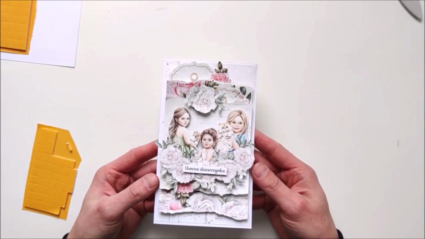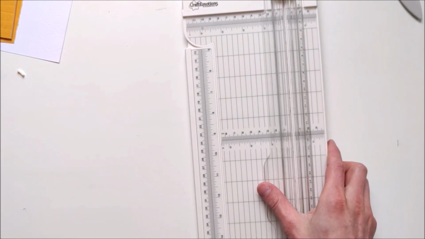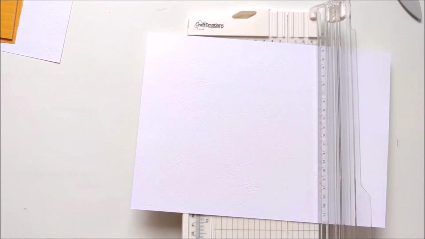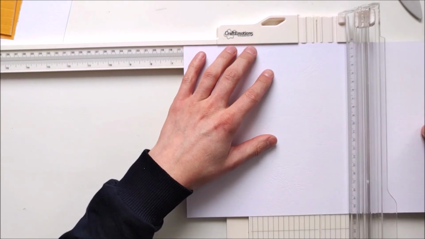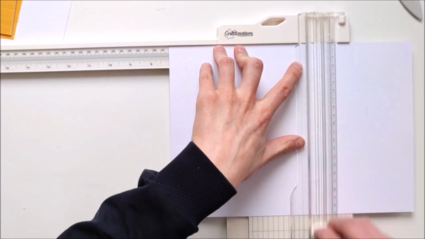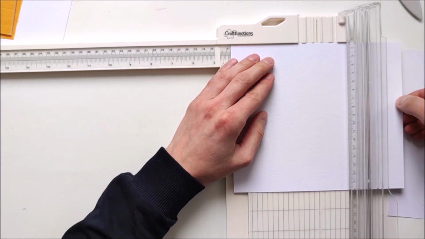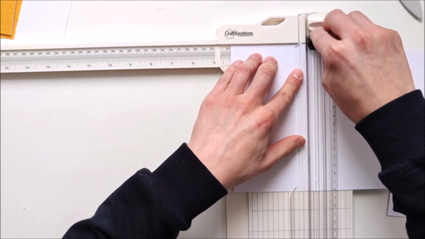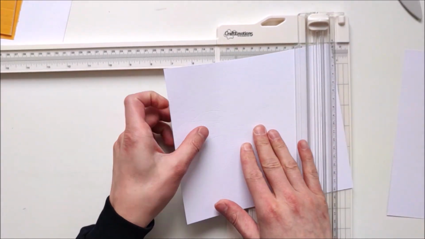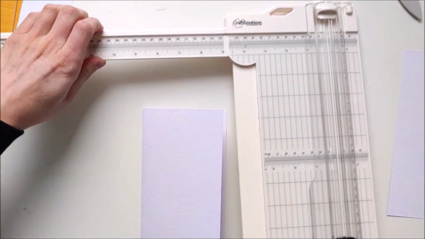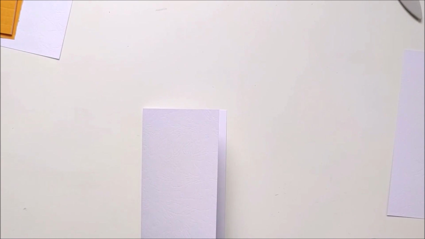And now it's a time for a last card made of Moments collection. Again, cut your paper in 18 centimeters. Then score the paper, turn the paper and score on 10.5. On each white paper you have to make the same steps. So cut it on 8, then turn the paper and score on 10.5 centimeters.